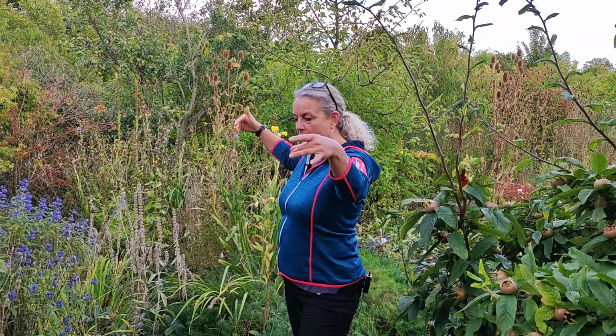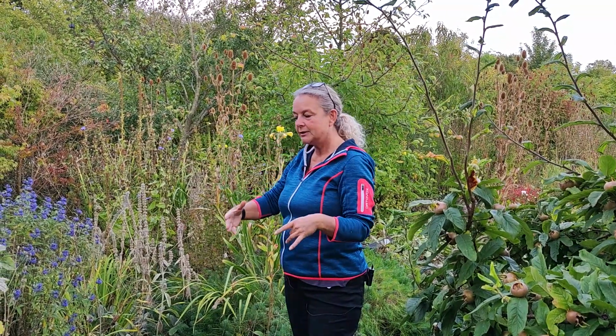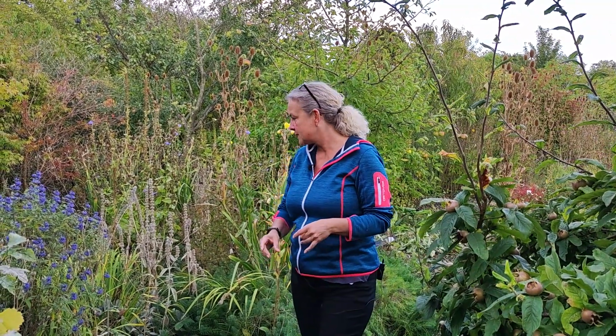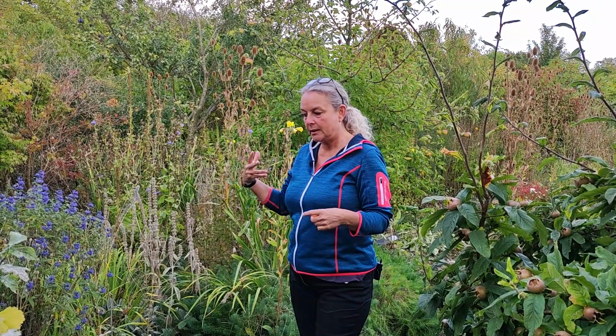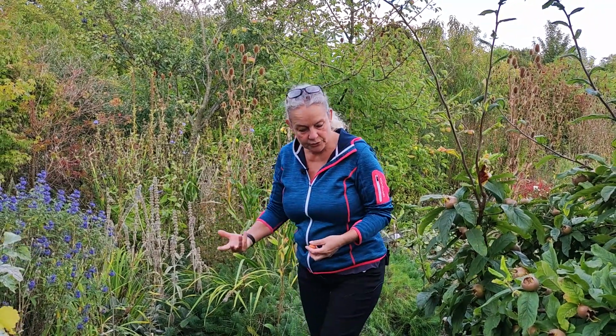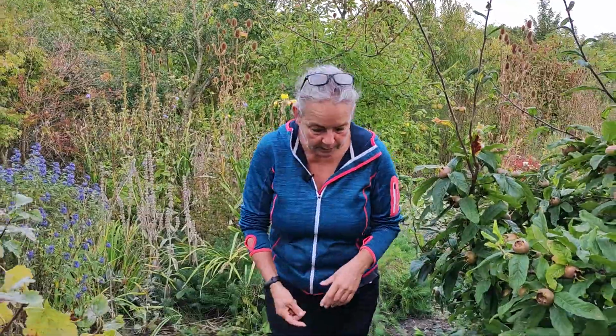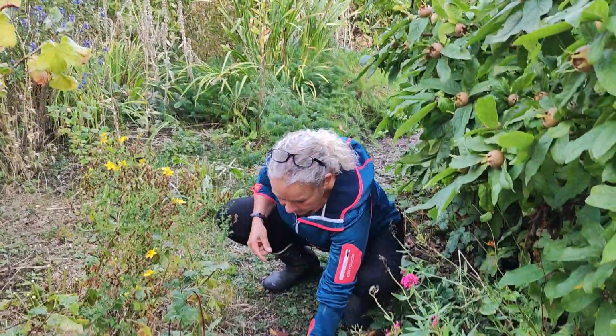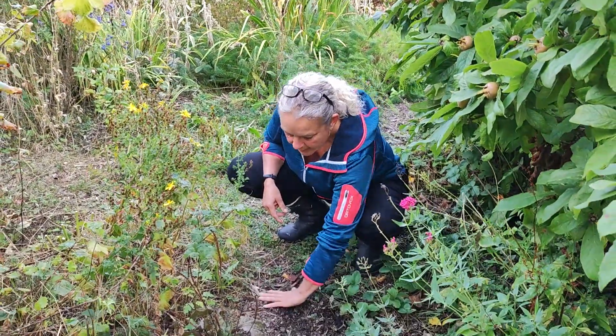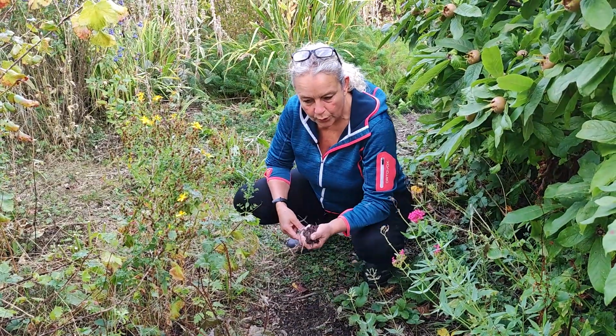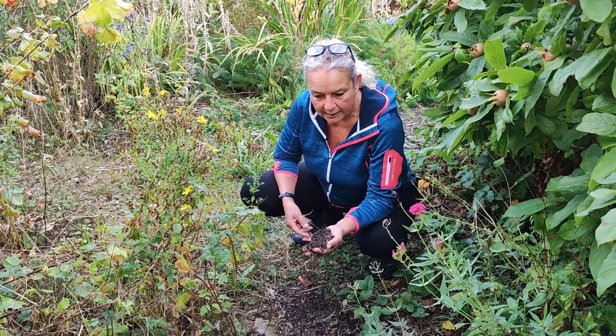But as the trees are growing up, I actually don't need this many pathways, and that's why I've chosen to, maybe you can see, make the pathways with only organic materials.